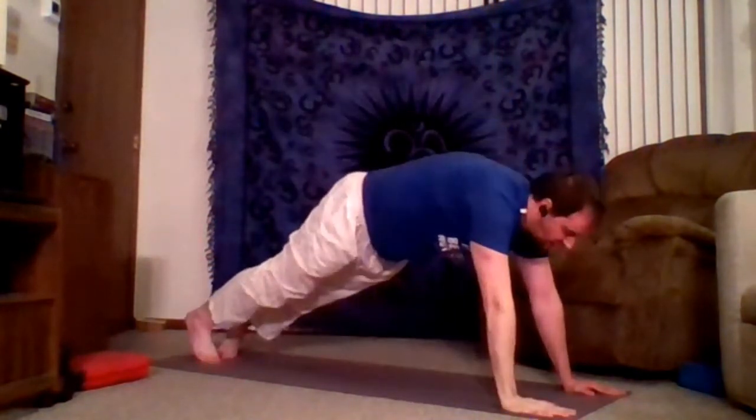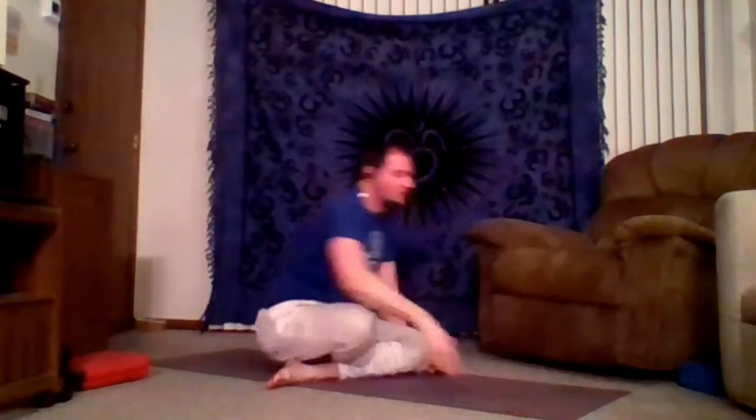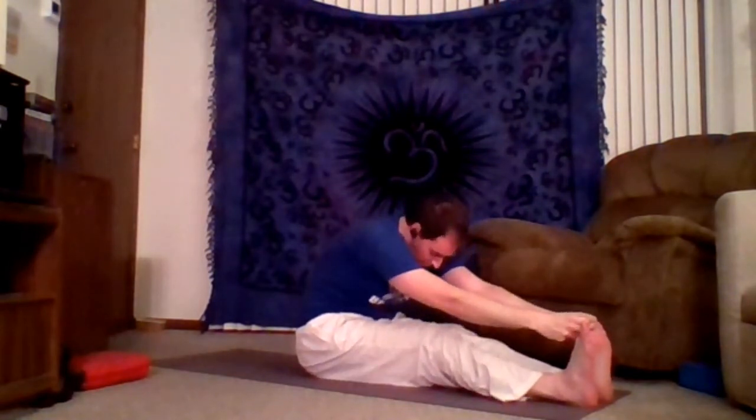Exhale, return to plank. And take the knees down. Cross the ankles. And set up for your forward fold, Paschimottanasana. Coming first into staff pose. Inhale, raising the arms up. Exhale, folding forward. Bending, rounding the spine if appropriate for you.